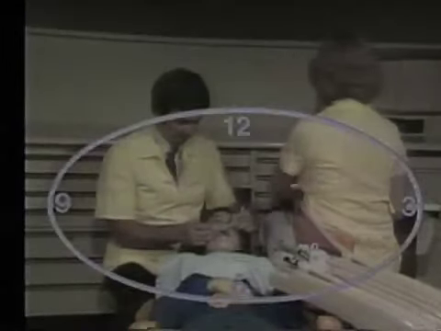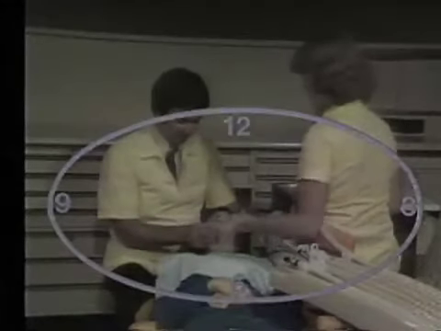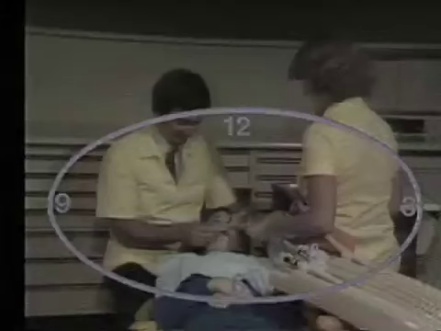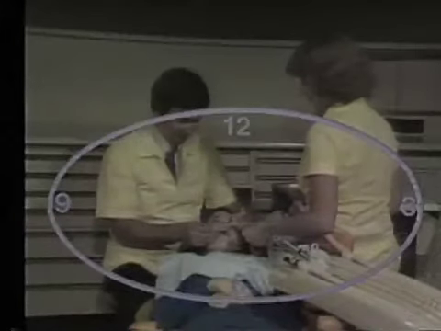To better understand operator-patient positioning, let's divide the area around the patient into zones of activity. Imagine the patient's face as the face of a clock. The zones of activity are the operator zone, the transfer zone, the dental assistance zone, and the static zone.